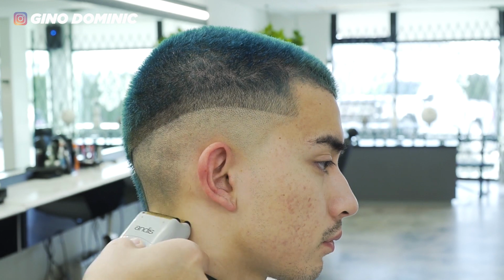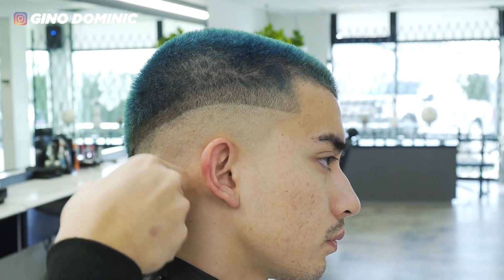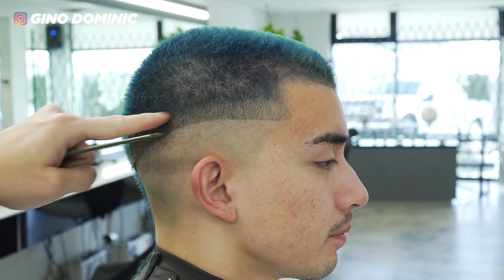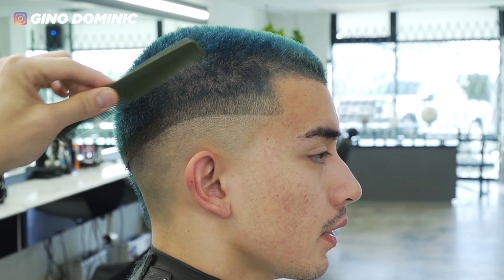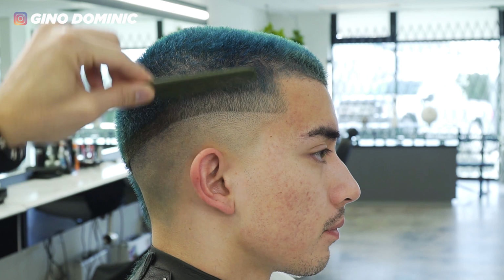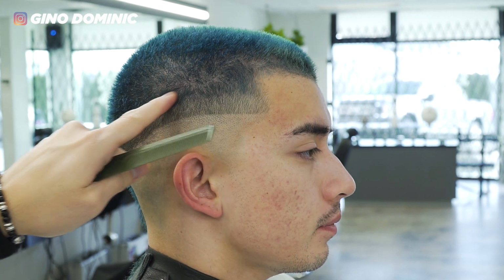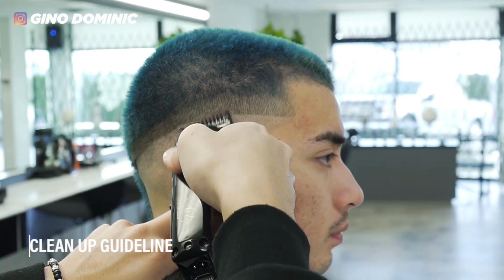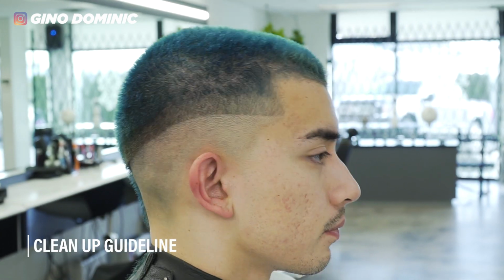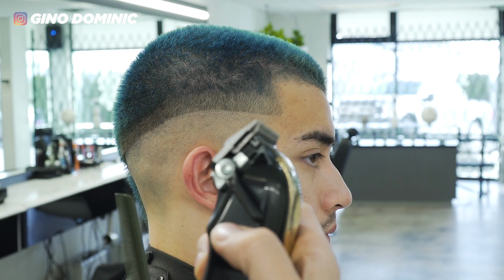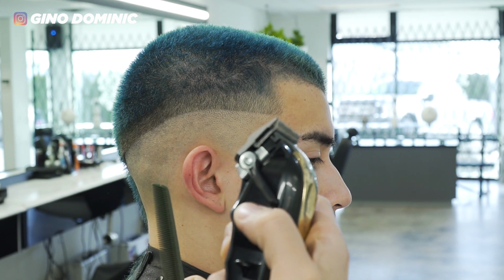And I believe at these lengths, personally, these are the hardest length guidelines to knock out, the ones that are really, really short and closer to the skin. So just be aware of your pressure. And just check out how I'm really staying parallel to these guidelines even as I'm fading. So I'm going to be playing with the blade here, open versus closed.